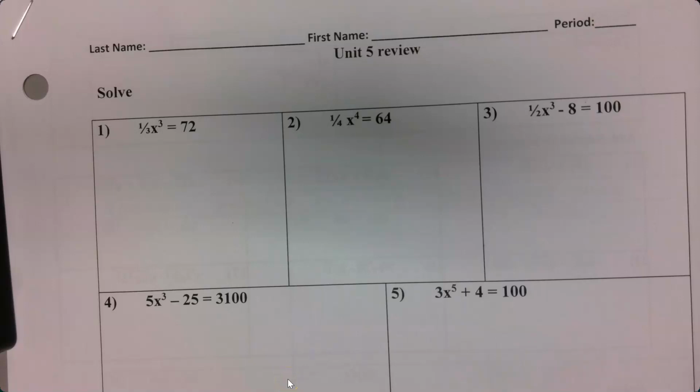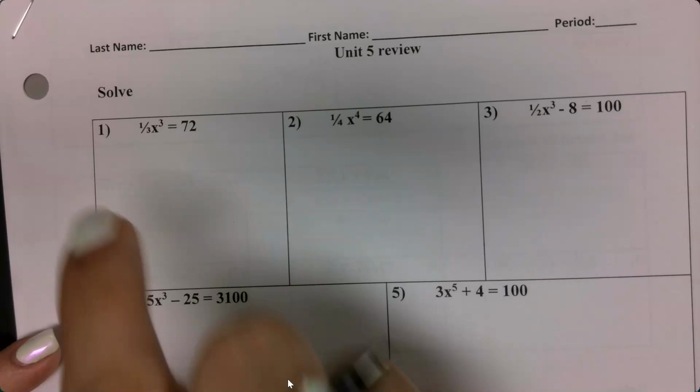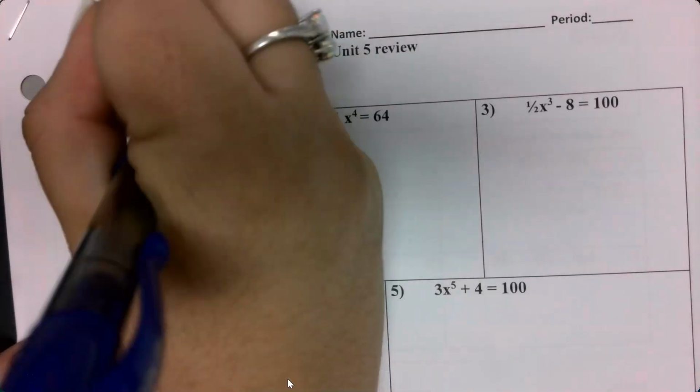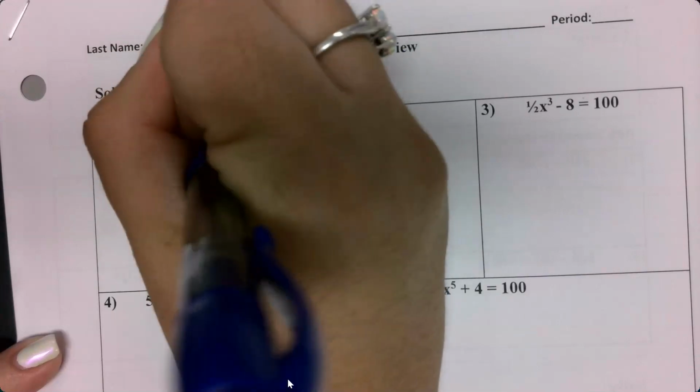In this video, I'm going to go through the Chapter 5 final review. These ones, I want to solve these equations. The first thing I want to do here, since I have a fraction of 1/3, I want to multiply both sides by 3 to cancel out that fraction.